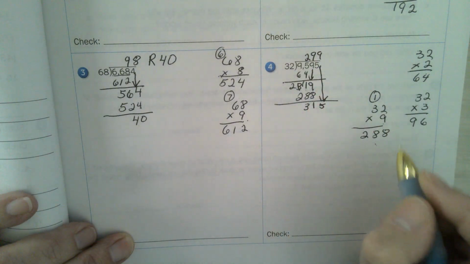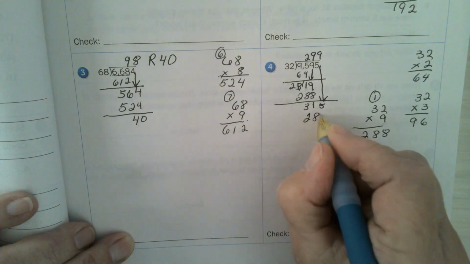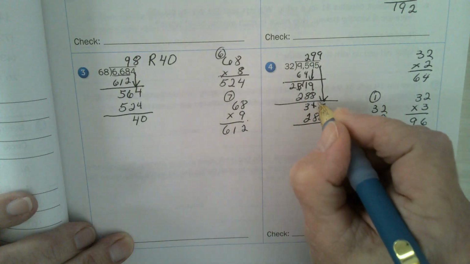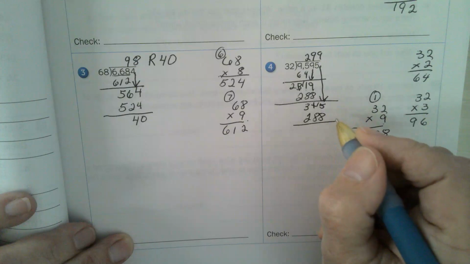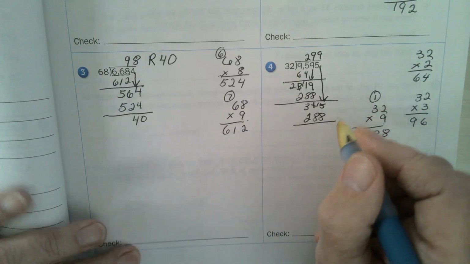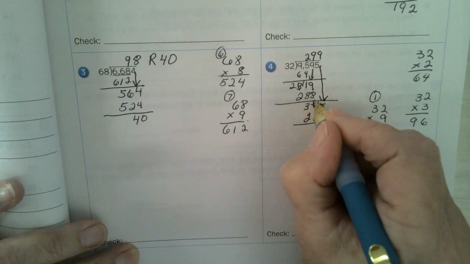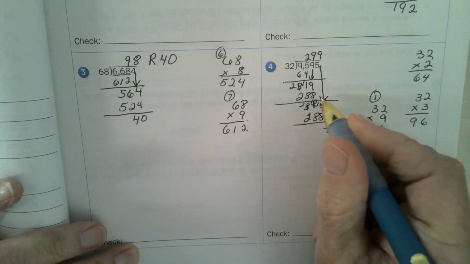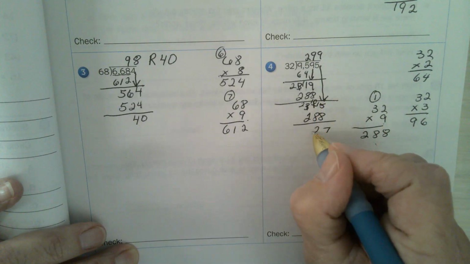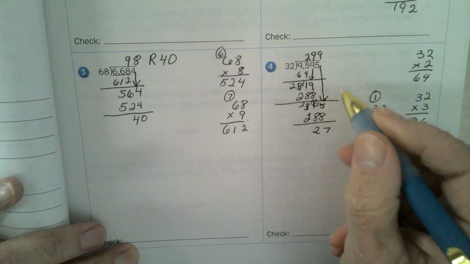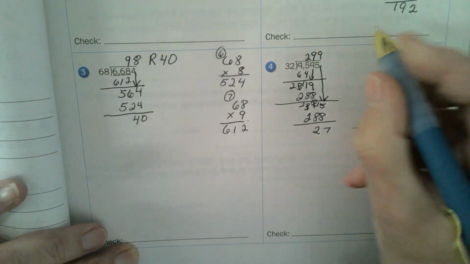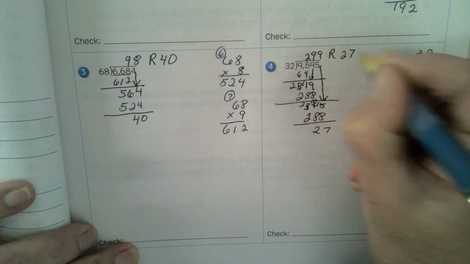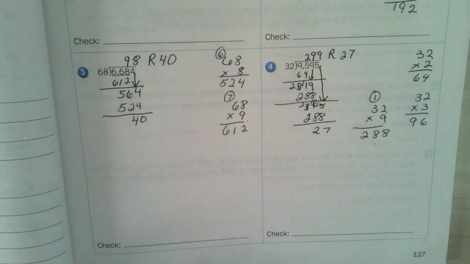We know that 32 times 9 is 288. Borrow from the 1, make that a 15. 15 minus 8 is 7. Now that's a 0. Borrow from the 3, it turns into a 2, so that's a 10. 10 minus 8 is 2. There are no other numbers to bring down, so the answer is 299, remainder 27. All right?